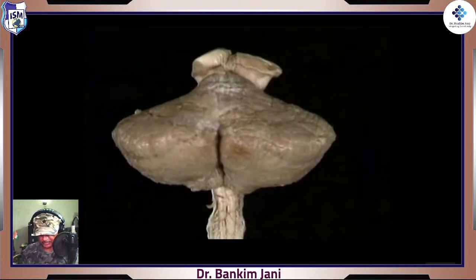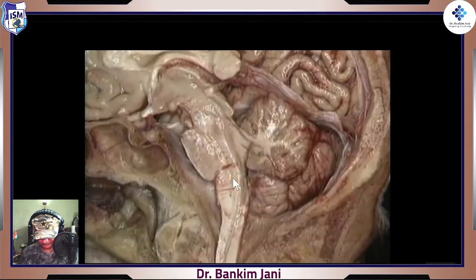Another view, the posterior view. That's how it is also divided into the two hemispheres. Just for orientation, this one would be the foramen magnum. That's the cerebellum.